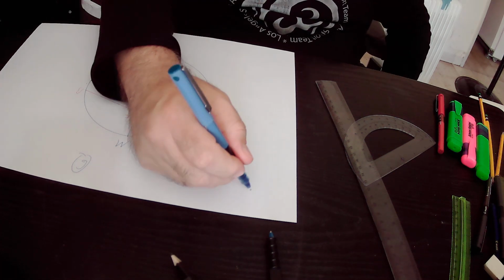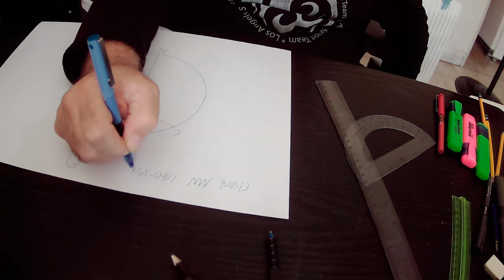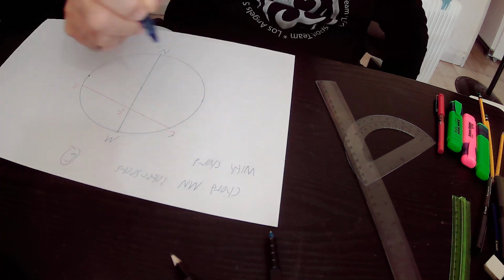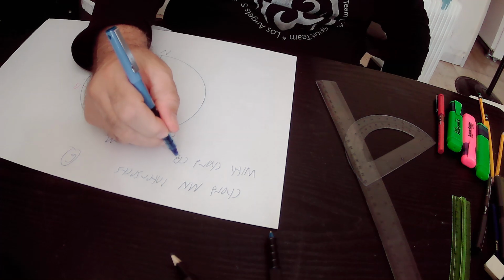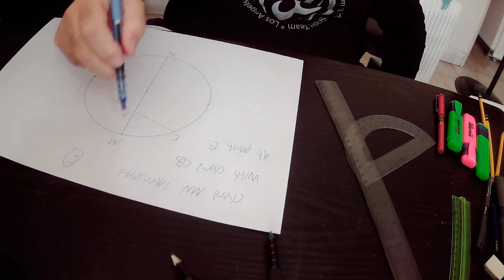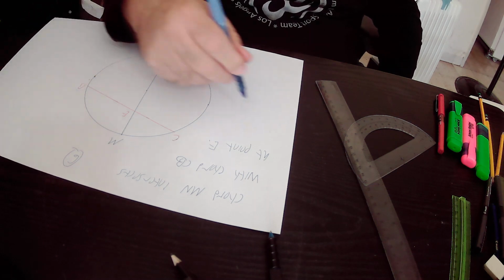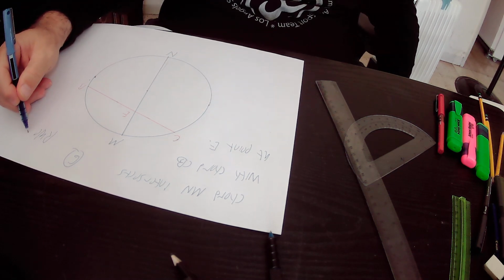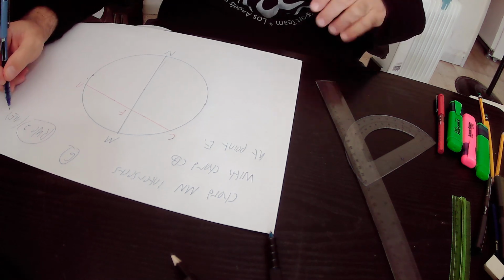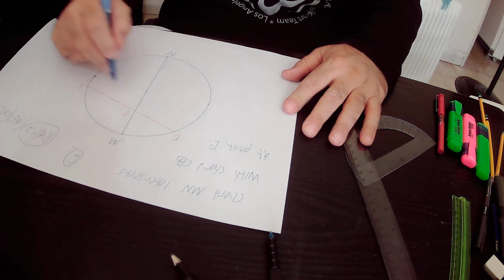In our original drawing, chord MN intersects with chord CB at point E. Repeat again, chord MN intersects with chord CB at point E. Therefore, according to rule number 2, we'll get that ME times EN equals CE times EB.